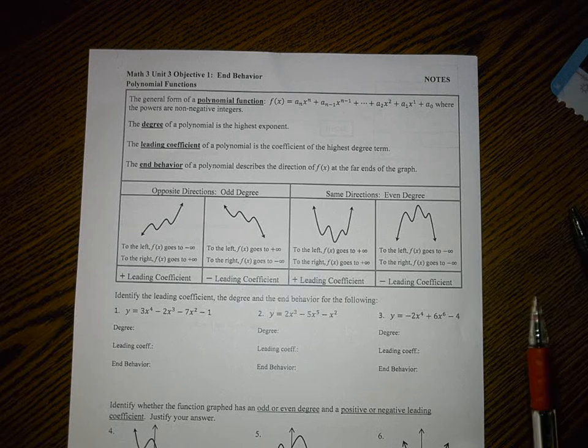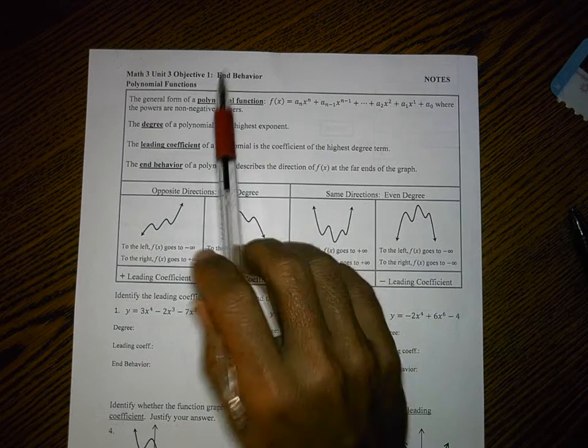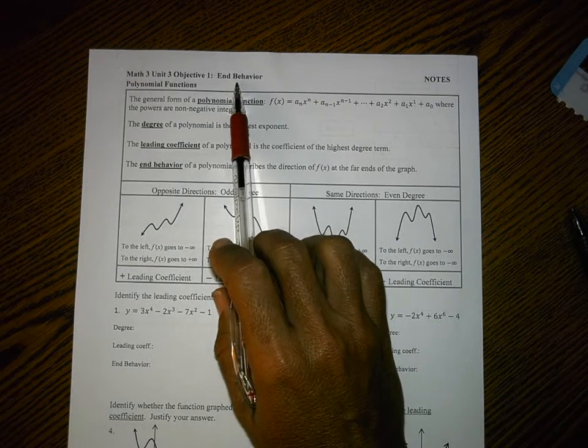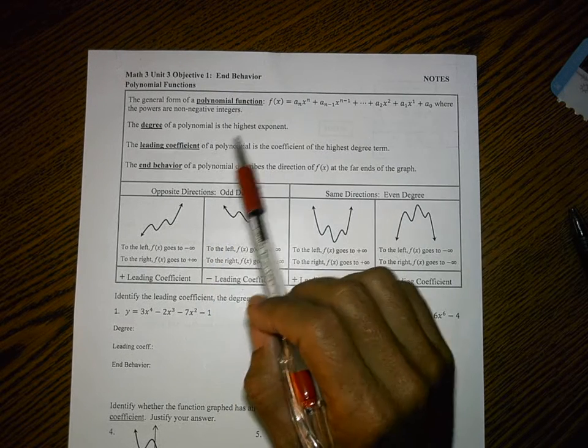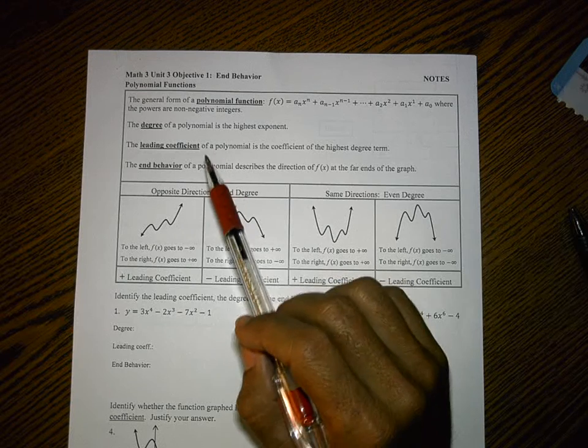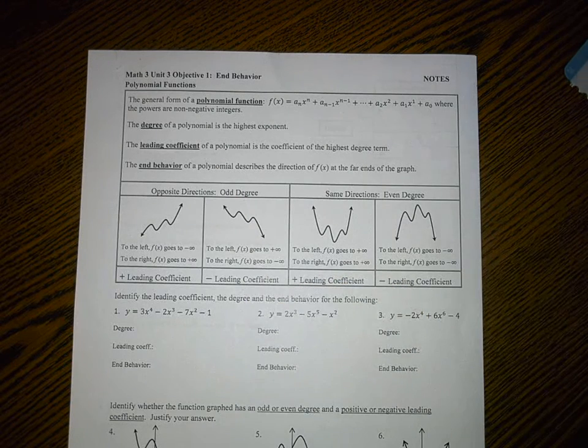We're going to start Unit 3, Objective 1, the end behavior. Okay, we're studying end behavior of functions. So let's get familiar with some vocabulary here, some new words that we're going to be using throughout this unit.